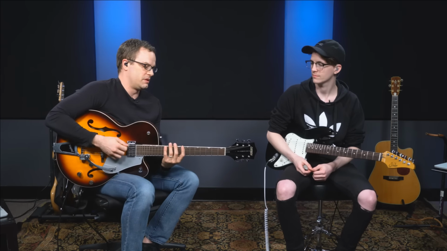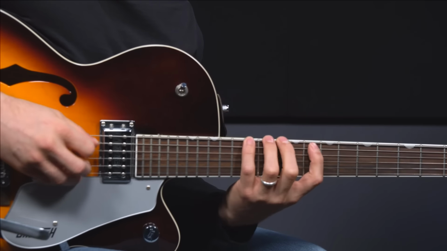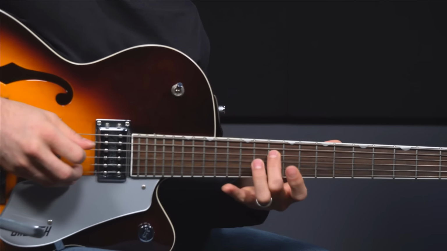If you look at the PDF, I have the C major scale written out on the first page. Just C, D, E, F, G, A, B, C, right? Now if I want to be in the Dorian mode and still use this C major scale shape, we're going to go to what we call the second mode of the major scale. And all I have to do is start on the second note.